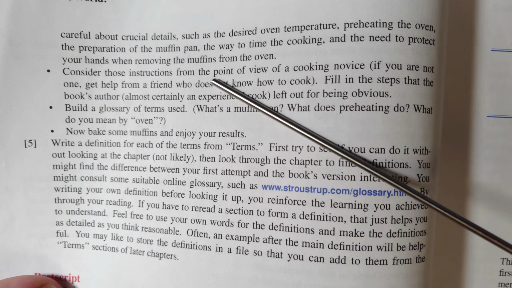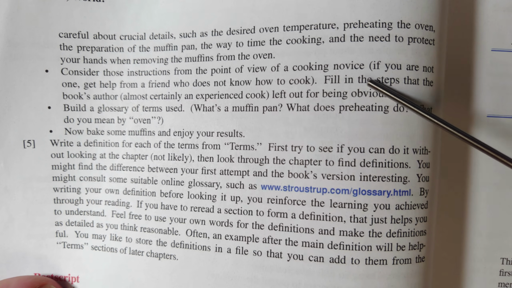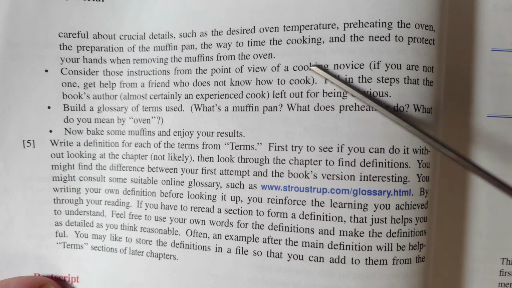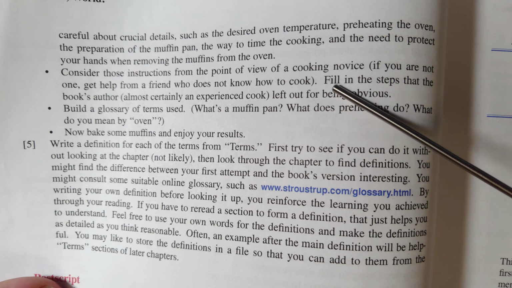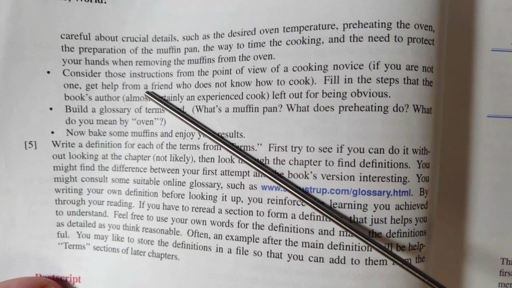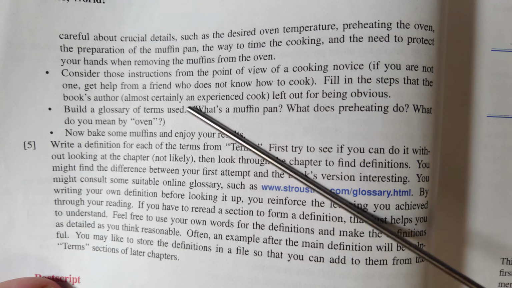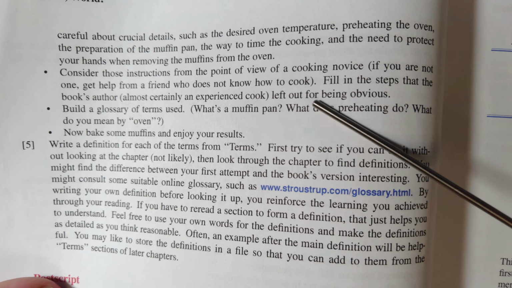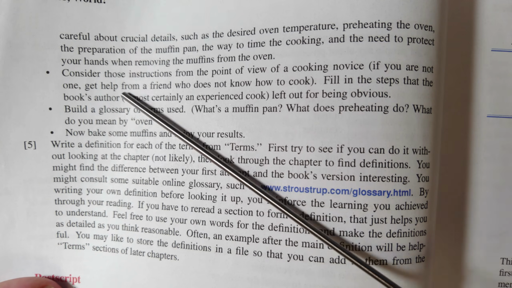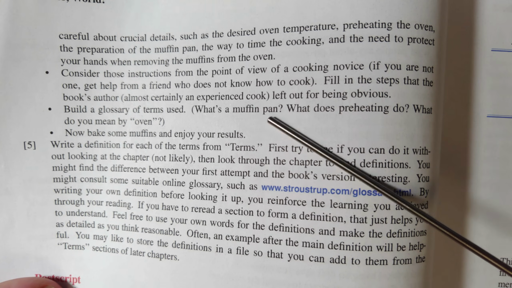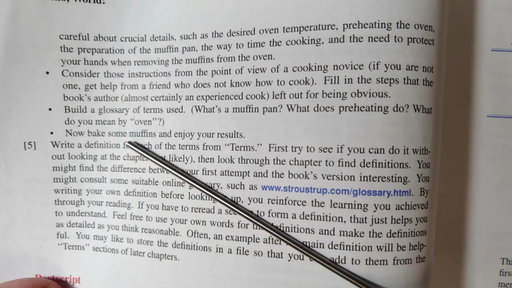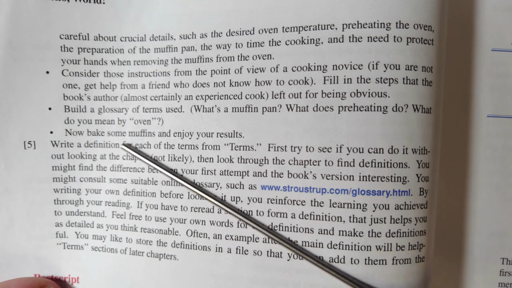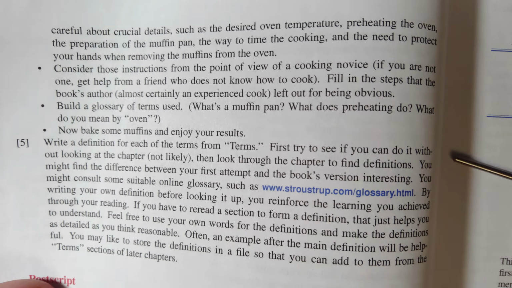Consider those instructions from the point of view of a cooking novice. If you are not one, get help from a friend who does not know how to cook. Fill in the steps the books offer, almost certainly an experienced cook, left out for being obvious. Build a glossary of terms used. What is a muffin pan? What does preheating do? What do you mean by oven? Now bake some muffins and enjoy your results.